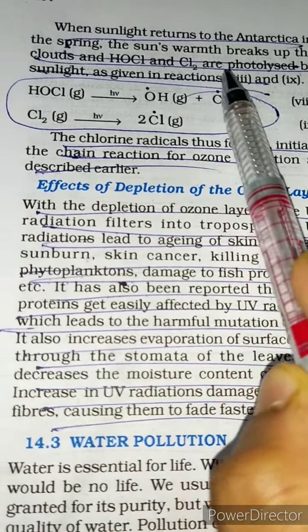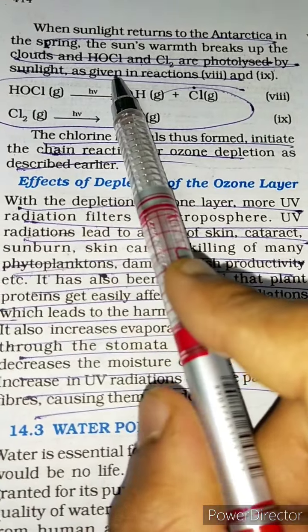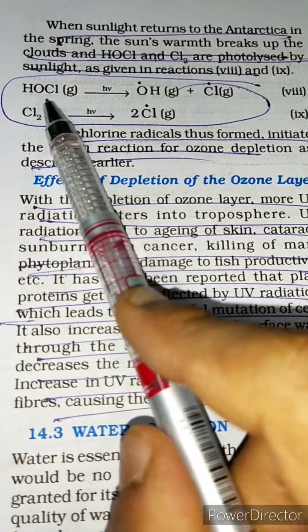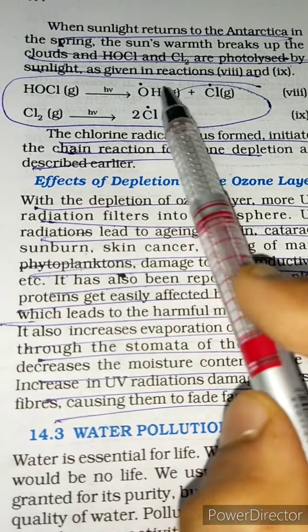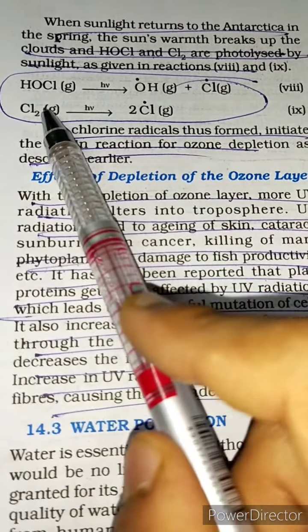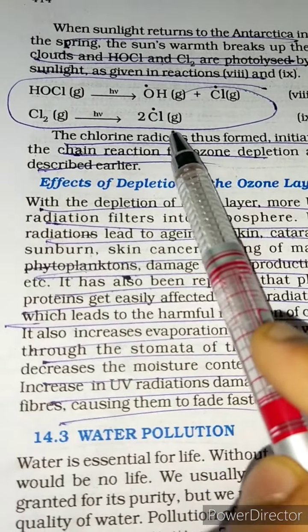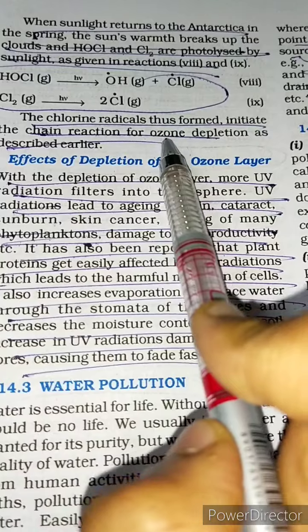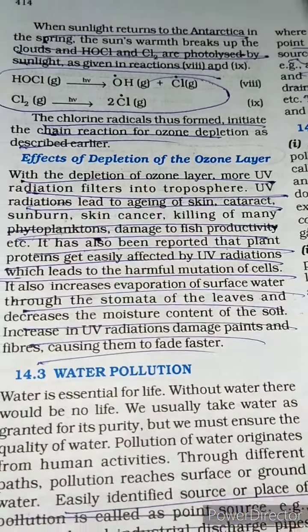Now when the sunlight returns to Antarctica in the spring, the sun's warmth breaks up the clouds, and HOCl and Cl2 are photolyzed by sunlight as given in reactions 8 and 9. That is, HOCl in the presence of hν gives OH radical and Cl radical, and Cl2 in the presence of hν gives two Cl radicals, and the chlorine radical initiates the chain reaction of ozone depletion as described earlier.